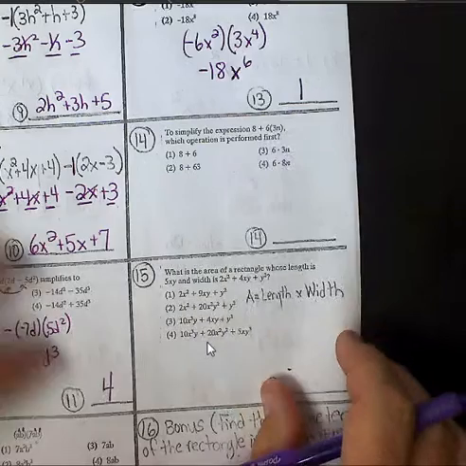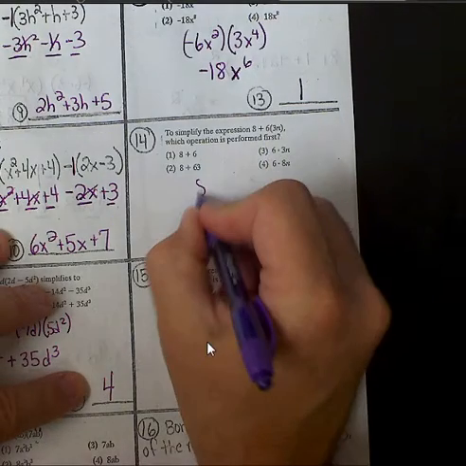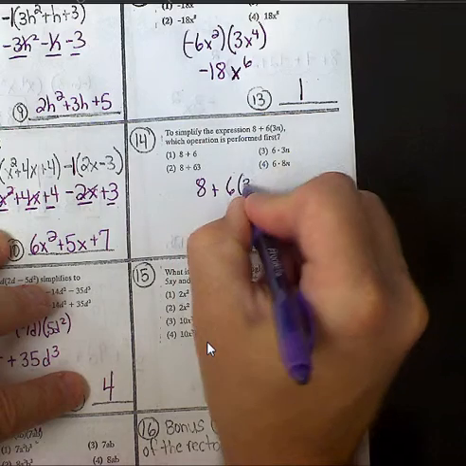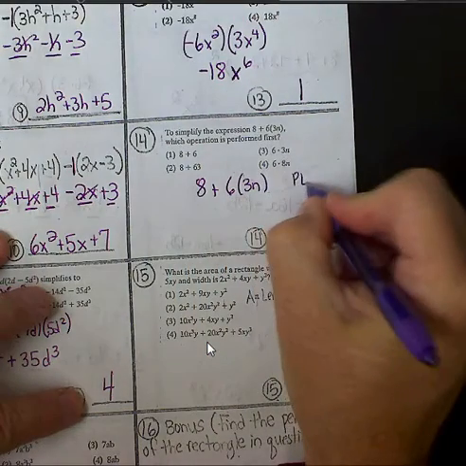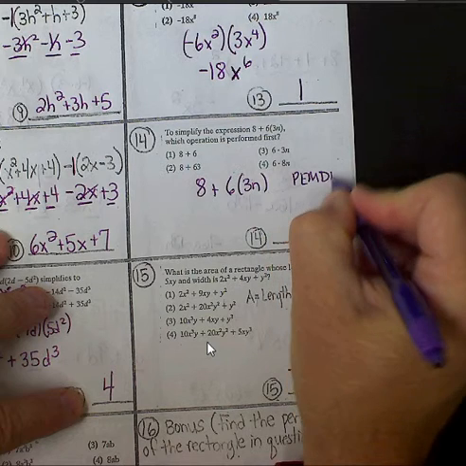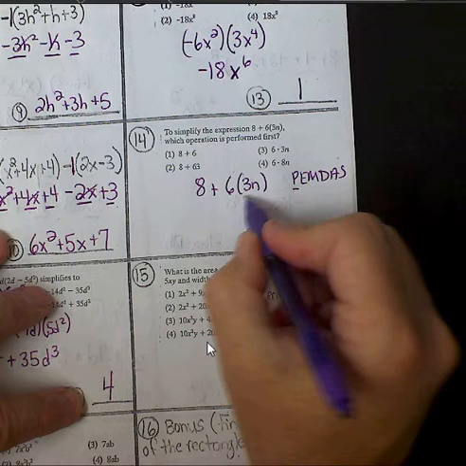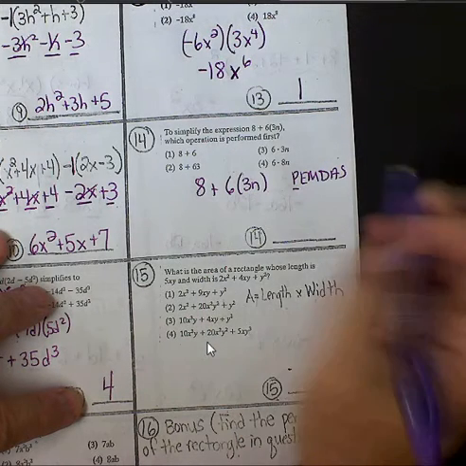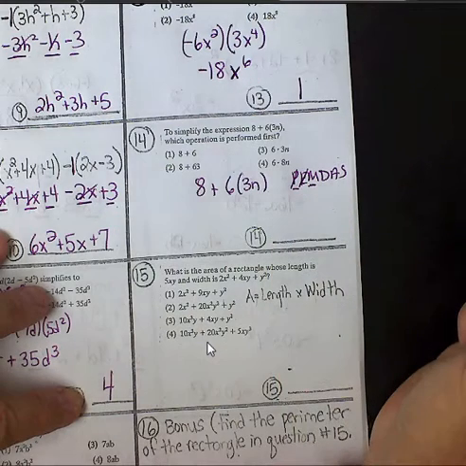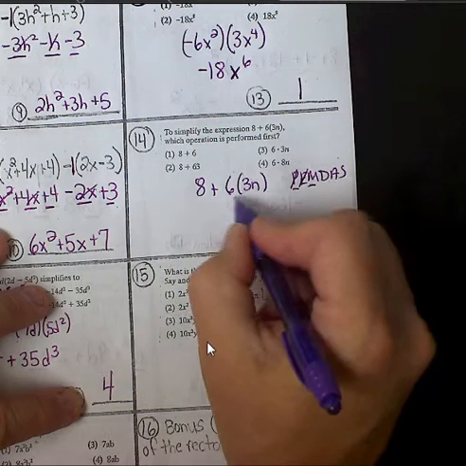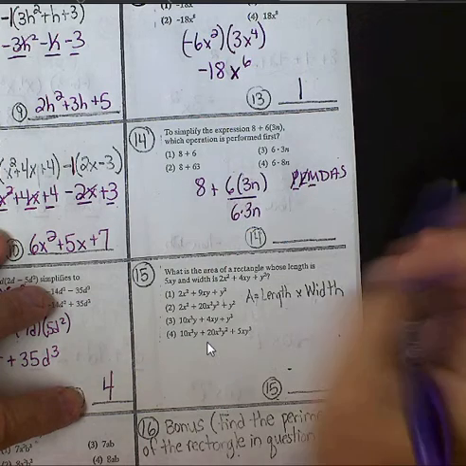Number 14, to simplify the expression 8 plus 6 times 3n, so 8 plus 6 times 3n, which operation is performed first? Well, this is where you take a look at PEMDAS. What we want to do is try to do the parentheses, but the only thing in parentheses is a 3n, so we can't do anything there. There are no exponents. So now we get down to multiplication. So what's the multiplication that you see? That's right here. So the first thing we're going to have to do is take 6 and multiply it by 3n. That's choice 3.